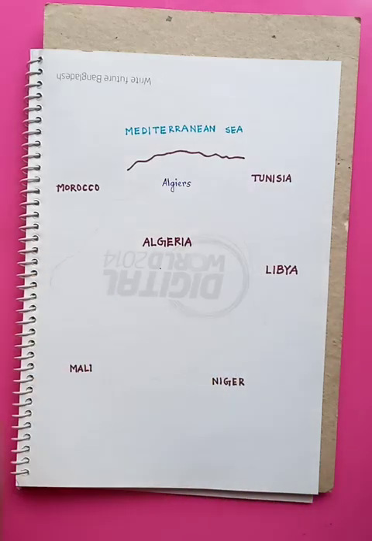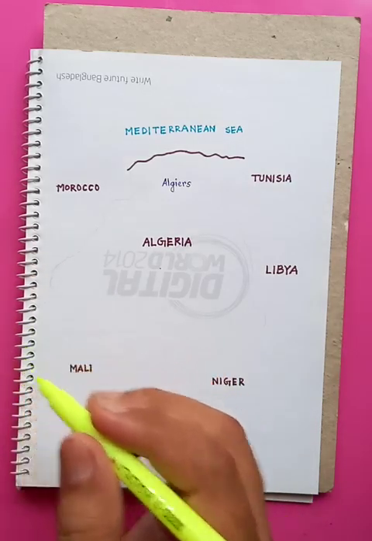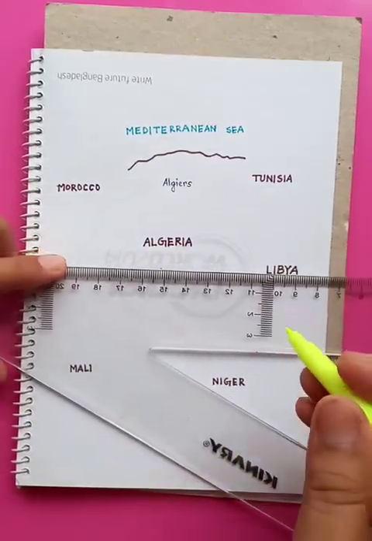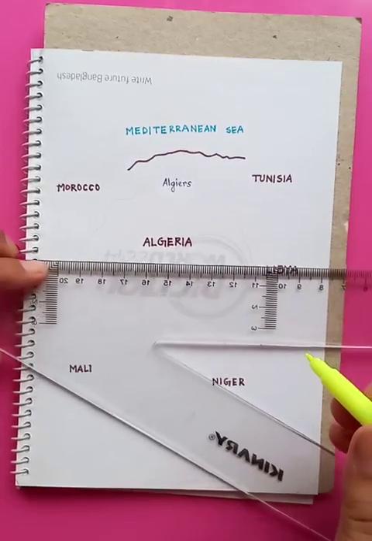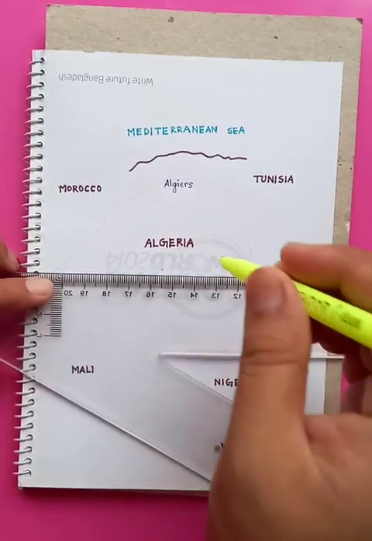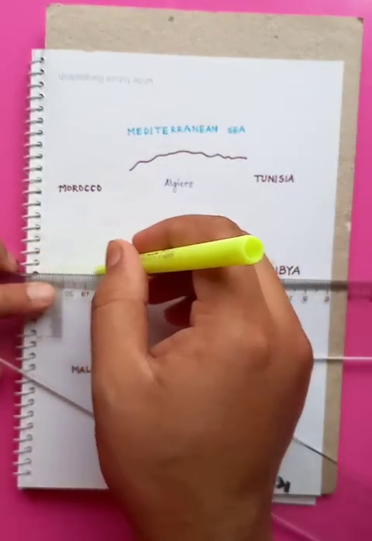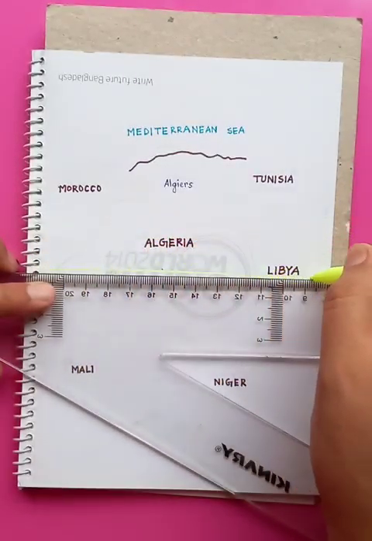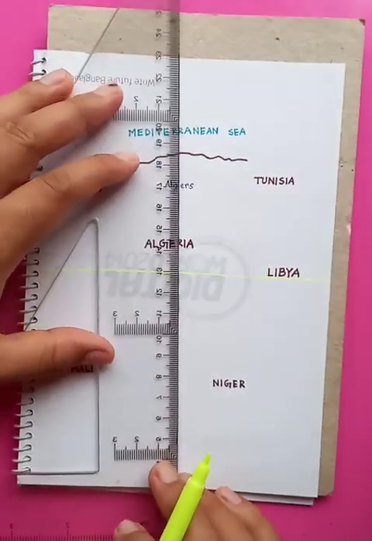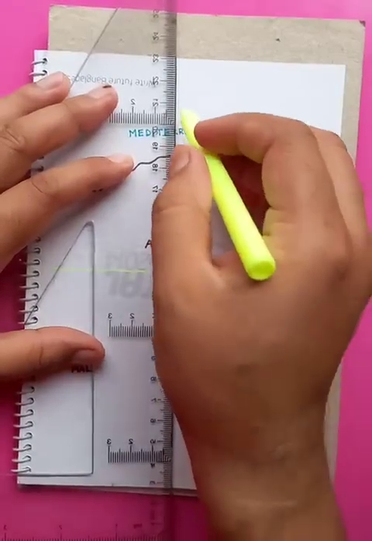If you put a grid line for drawing the maps, then it will be much easier for you. So first you would like to draw a grid pattern. You can see the grid here, and another grid you can see in the middle here.